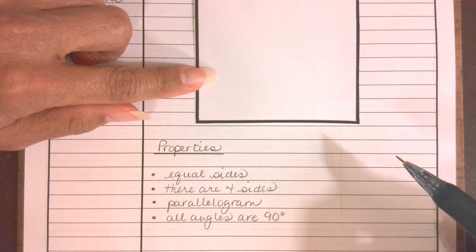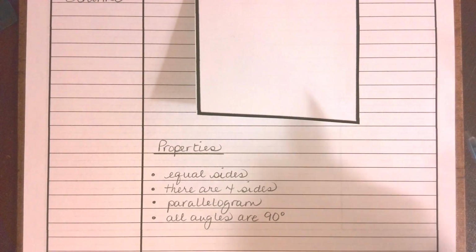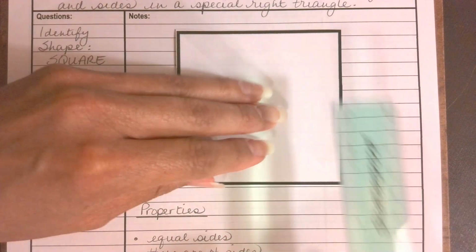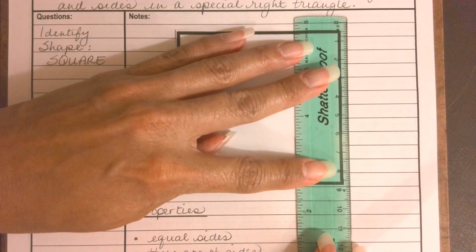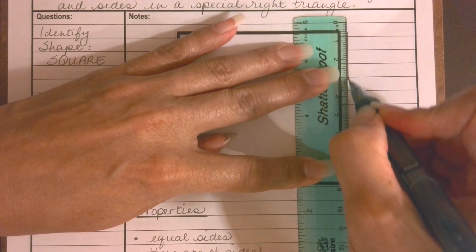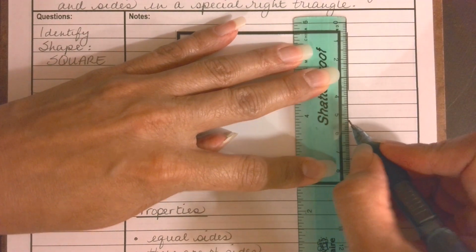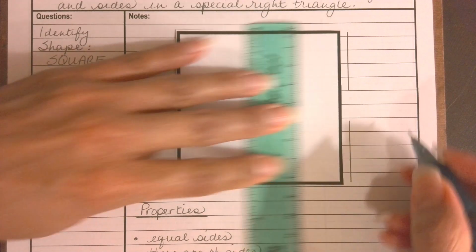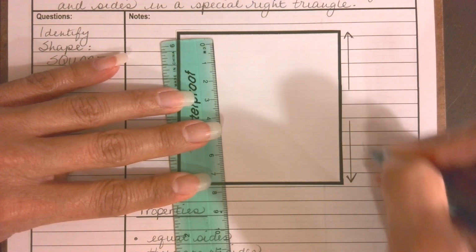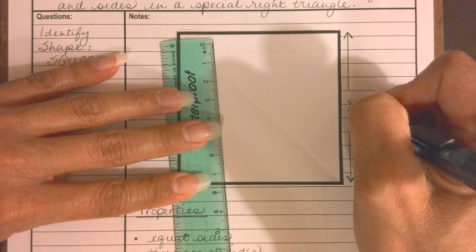So one of them was that the sides were all equal. So let's get a ruler and show how we would show on a diagram that all our sides are equal. So if I came over here, I don't know the exact measurement of the length of this side, but I can say that from here to here, it is some length, let's call it x.